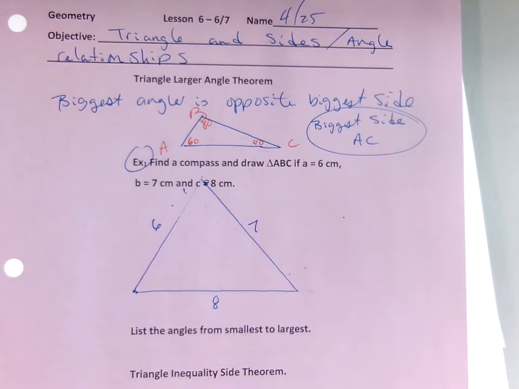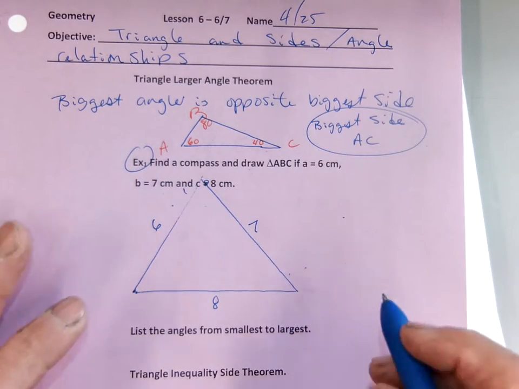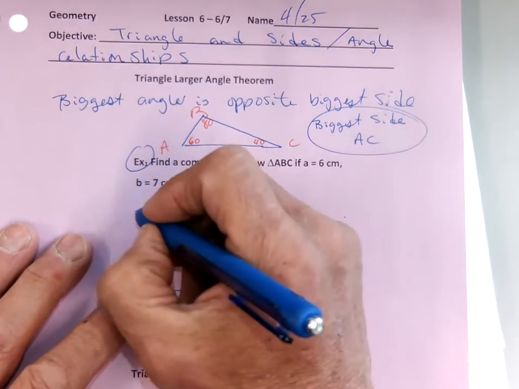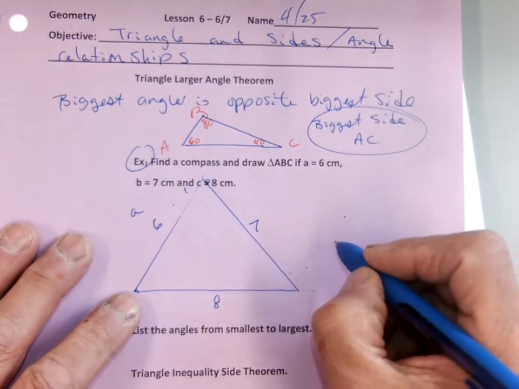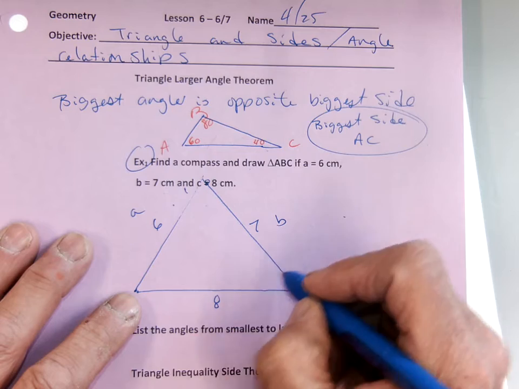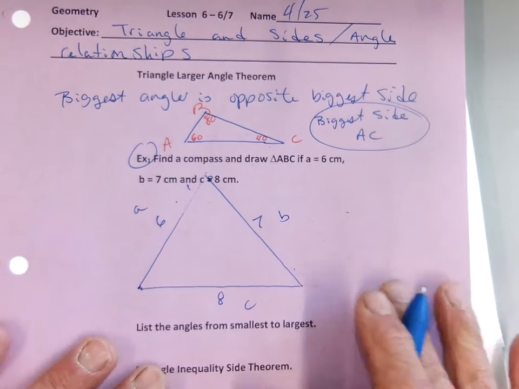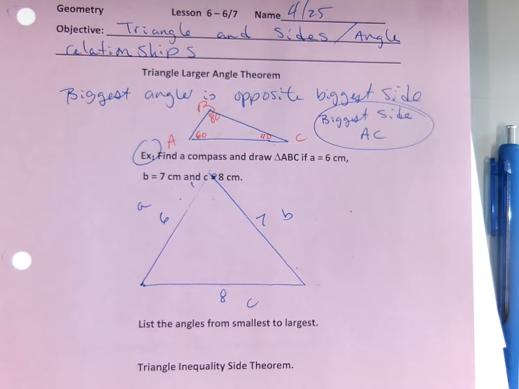Okay, how am I doing? I know that A is 6, so this is side A. B is 7, so this is side B. And C is side C. Okay, so I just label. I drew my triangle, ABC. And here's something we need to learn.